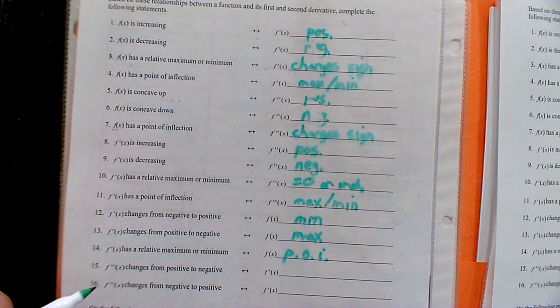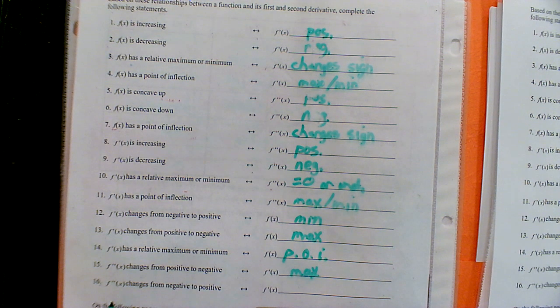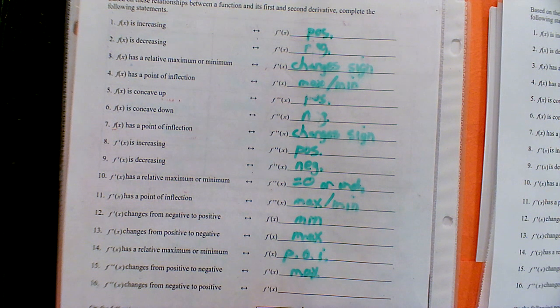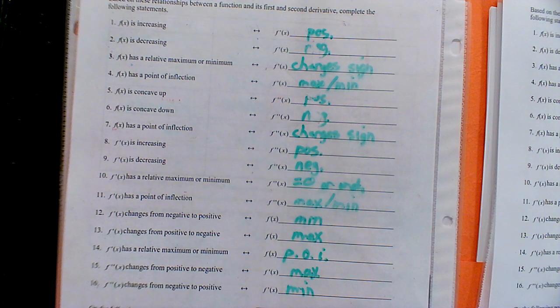All right, 15. The second derivative changes from positive to negative. What do we know about the first derivative? Max. Very good. And 16 is very similar. The answer to 16 is min. All right, very good.